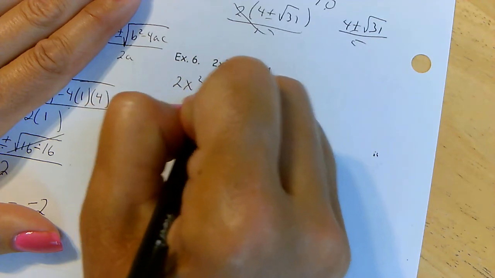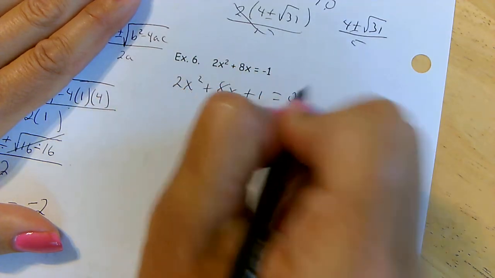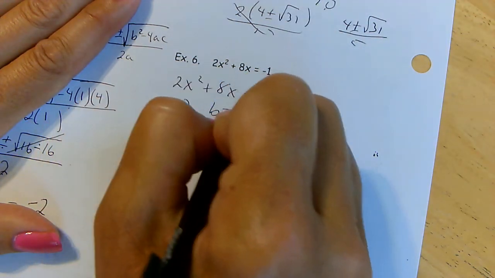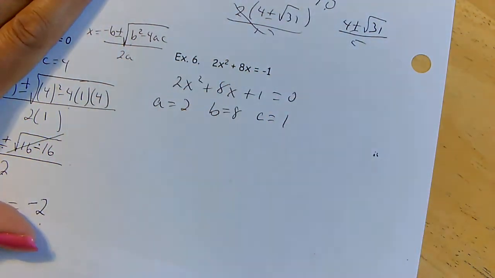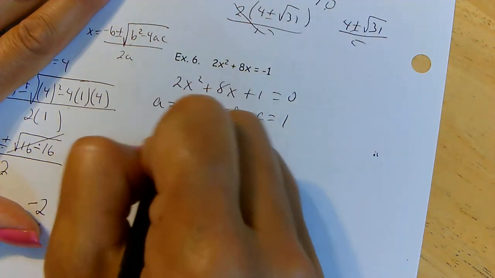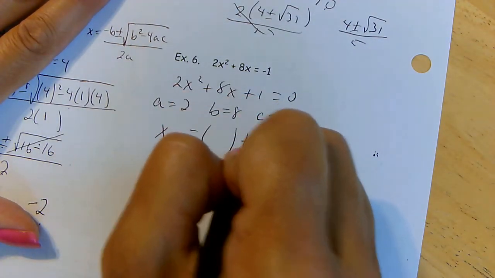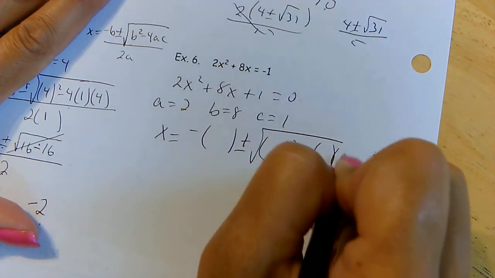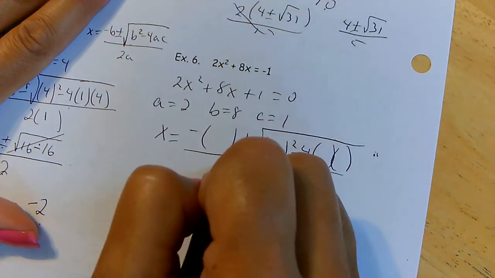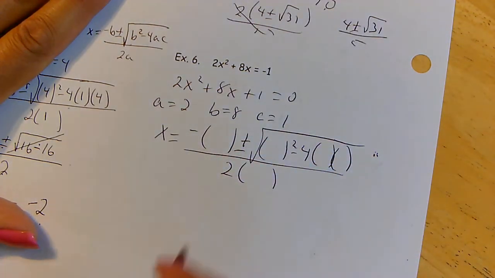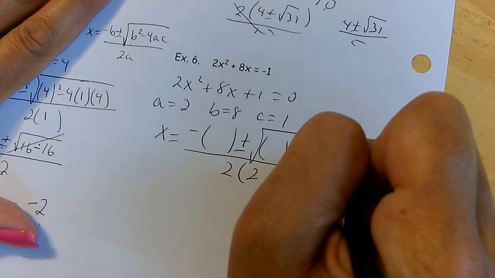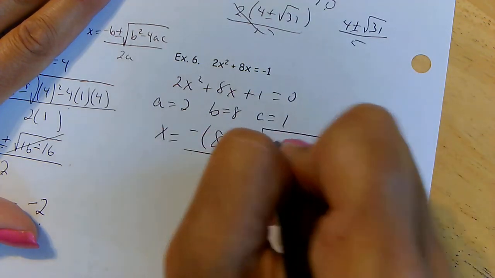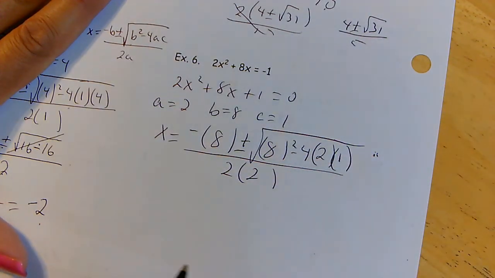Standard form. Rewrite my formula. My A is 2, B is 8, C is 1.